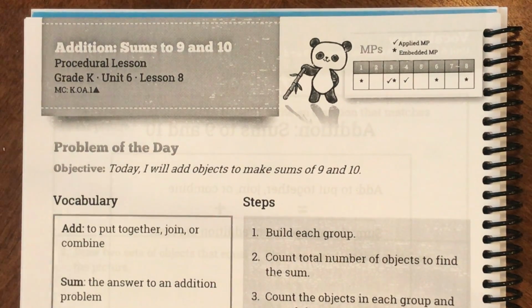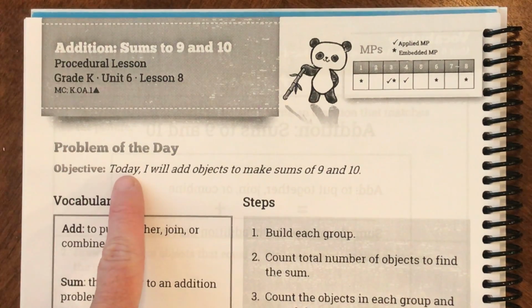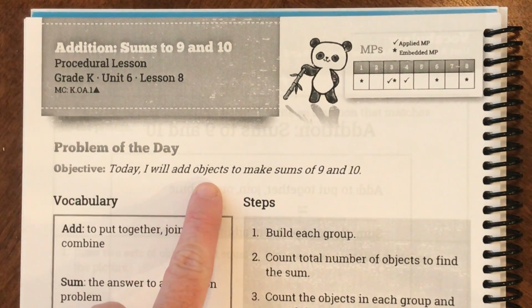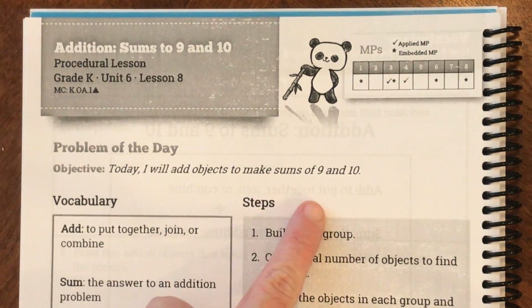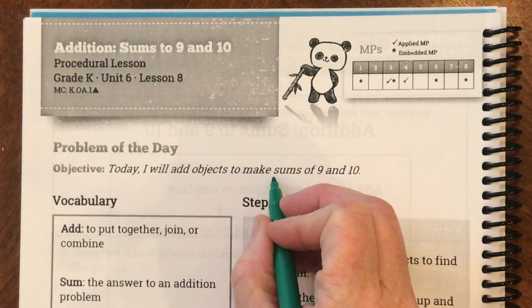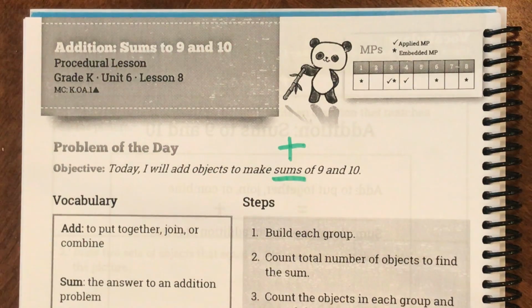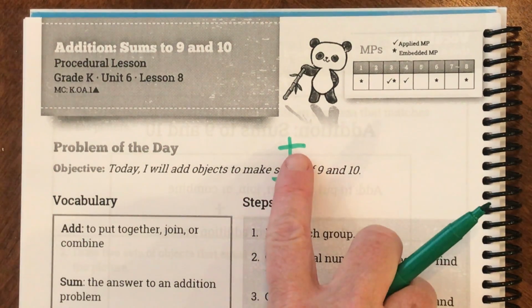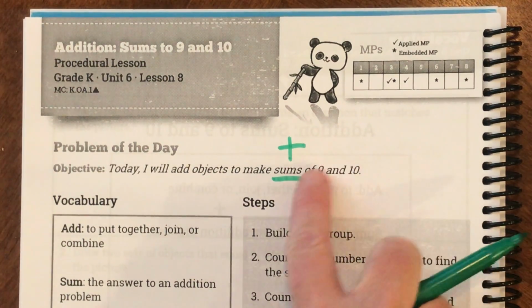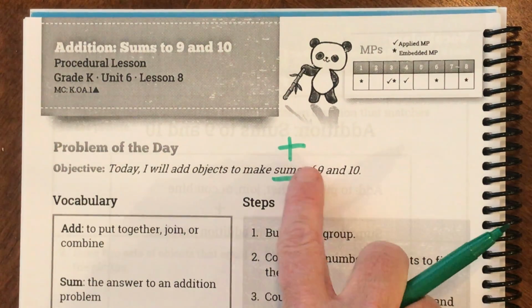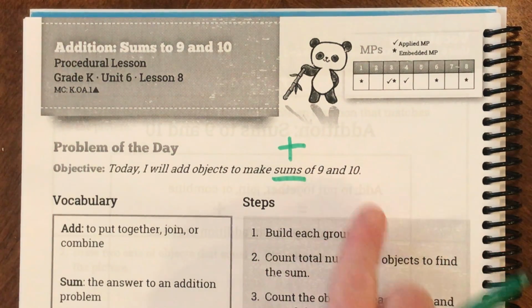Page 124 of your student journal, page 124. And our objective today: I will add objects to make sums of 9 and 10. Do you remember the word sums means the answer to an addition problem? So when I see sums, I always put an addition sign. And today our sums are getting larger. So now we're going to have sums all the way up to 10.